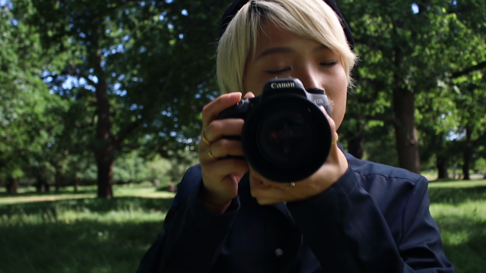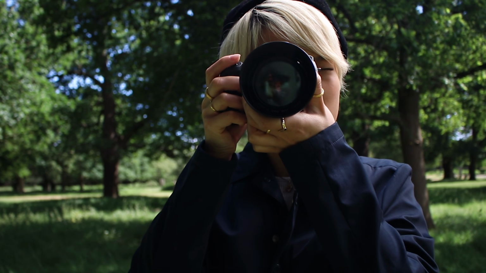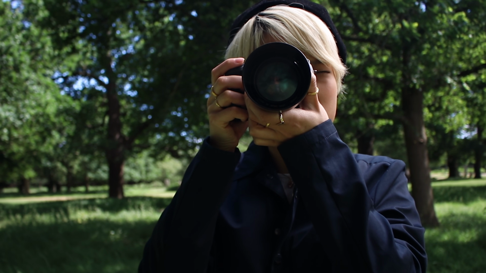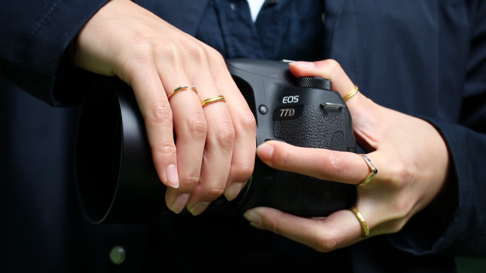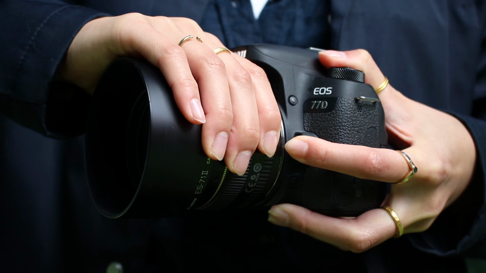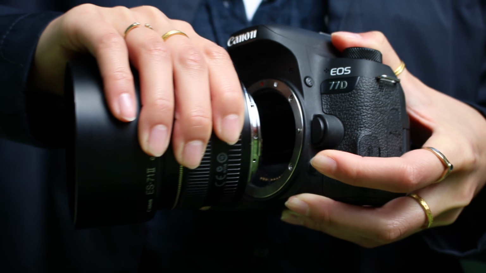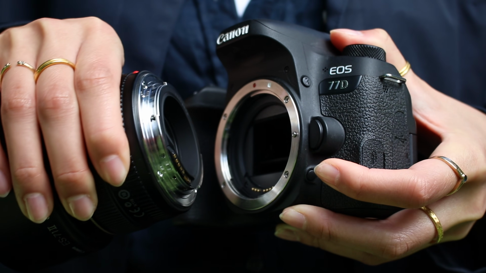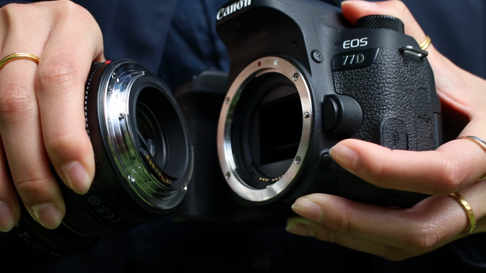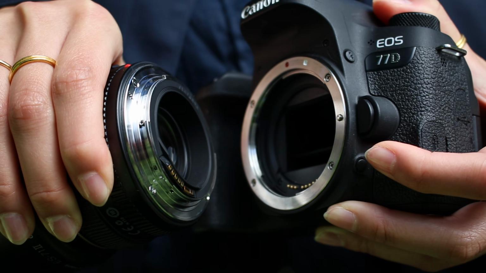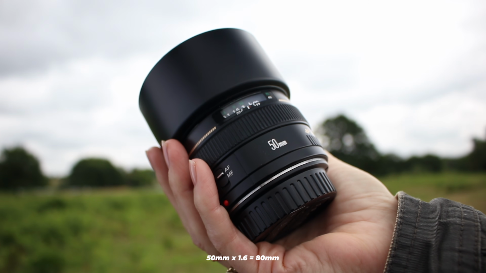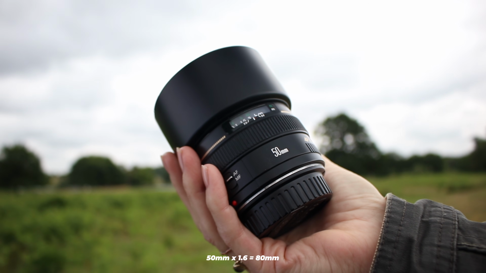Okay, cool, so they can both do nice portraits. What was it you said earlier about turning the 50mm lens into an 80mm lens? So when you mount the EF-50mm f1.4 on a camera with an APS-C sensor, like the Canon 77D for example, the focal length of the lens changes to 80mm. The formula is the number on the lens multiplied by 1.6.